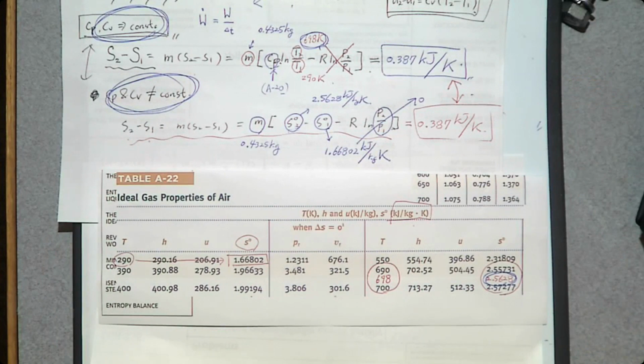So that's everything about how to evaluate entropy. The last part of the problem is going to be entropy balance. So let's talk about entropy balance.